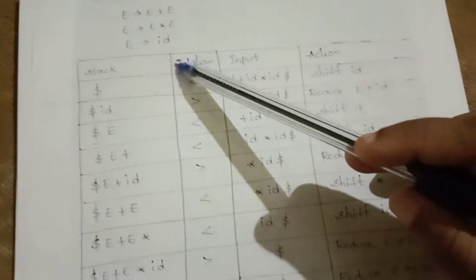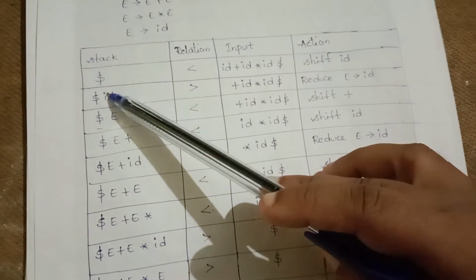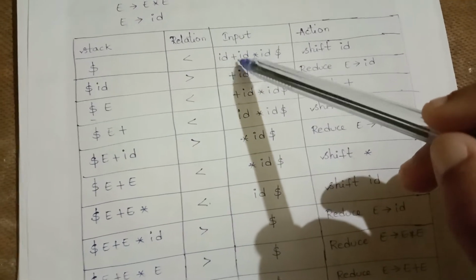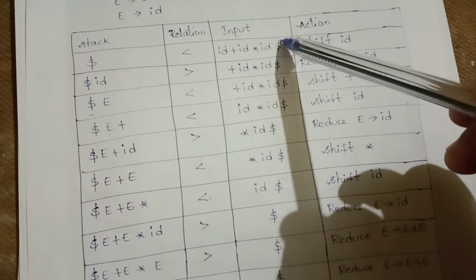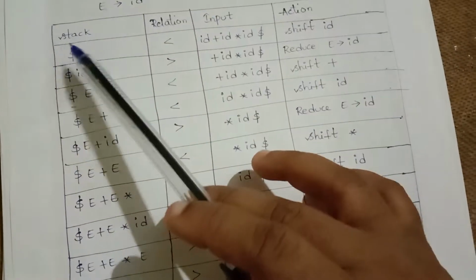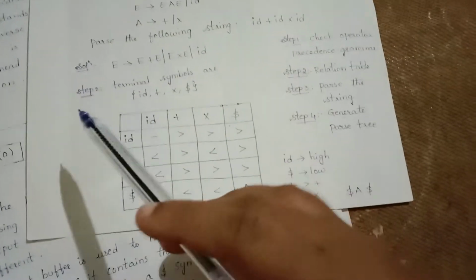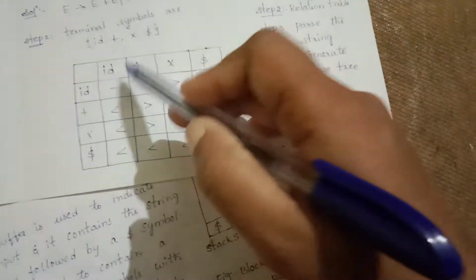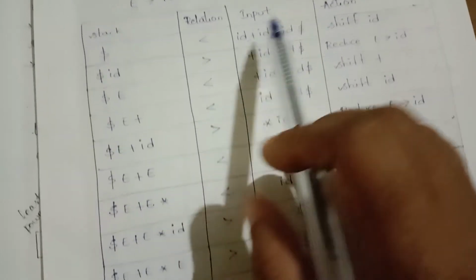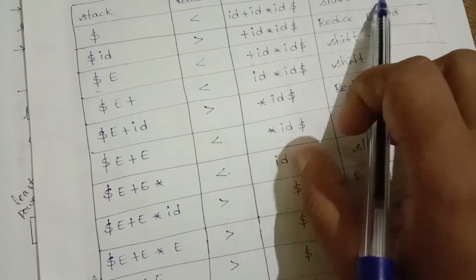So stack, relation, input and action. In the stack, the starting will be dollar, and write the input string here, that is ID plus ID star ID, and we need to place dollar at the end of the input string. Now check here, dollar on ID. By using this table, we need to derive this. Dollar on ID, we have less than. So place the symbol here. Dollar on ID is less than. So the action here is shift ID.